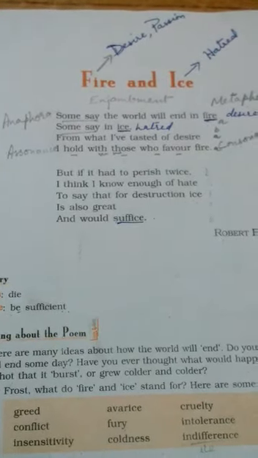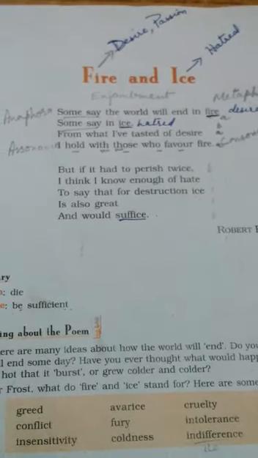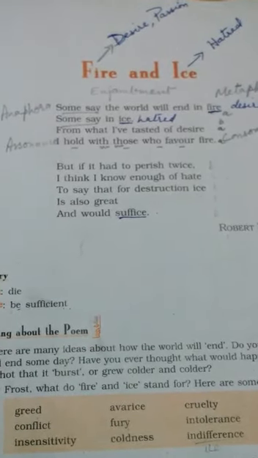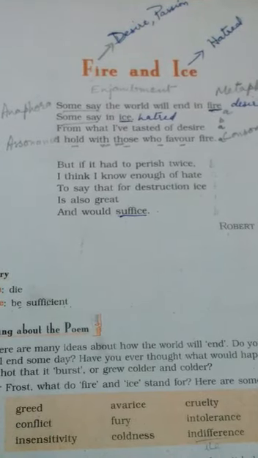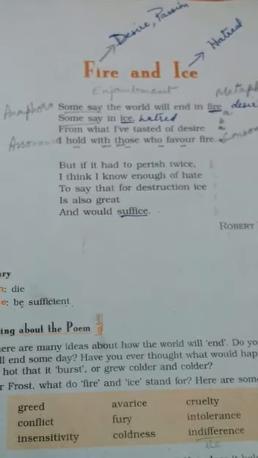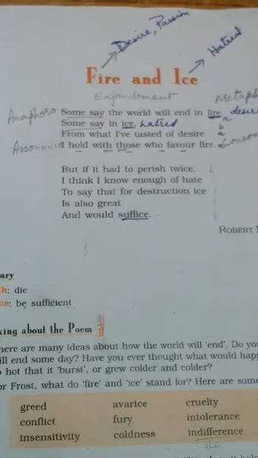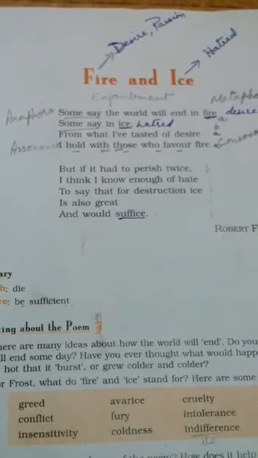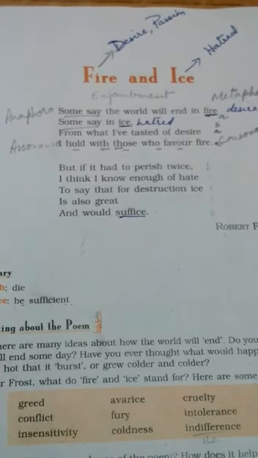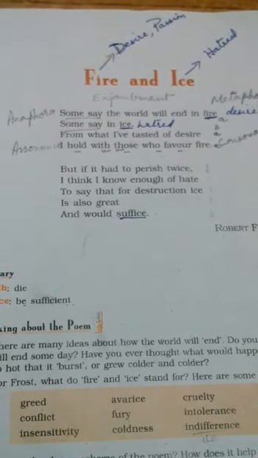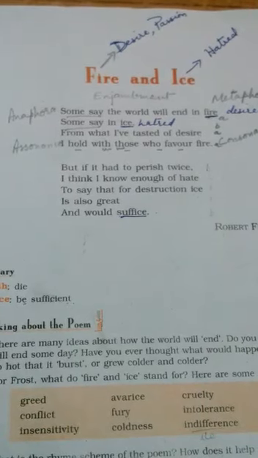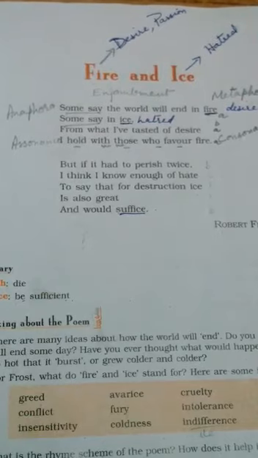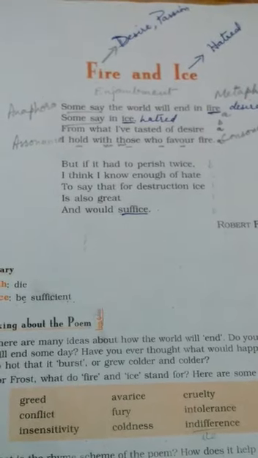And here he gives his own view, saying that from what he knows about passion or desire, he supports the view of those who say that the world will end because of fire. Here fire and ice describe two different things. They symbolize desire, symbolizing negativity, and the next negativity, that is hatred, ice.